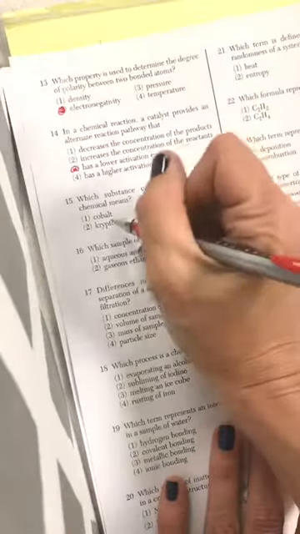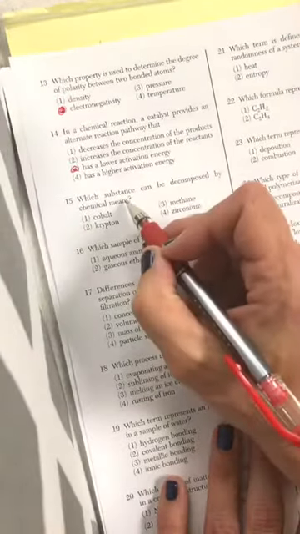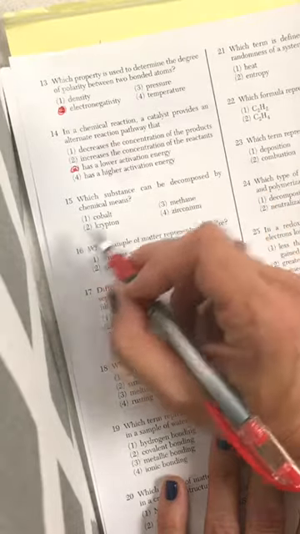All right, next one. Which substance can be decomposed by chemical means? So if I can decompose it chemically, it can't be an element. Cobalt's an element. Krypton is an element. Zirconium is an element. There's my choice.